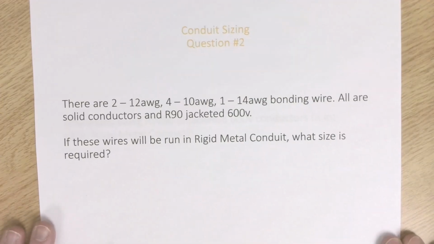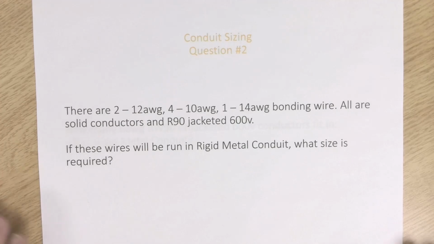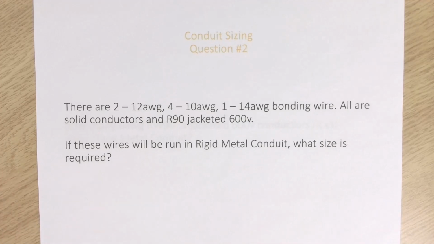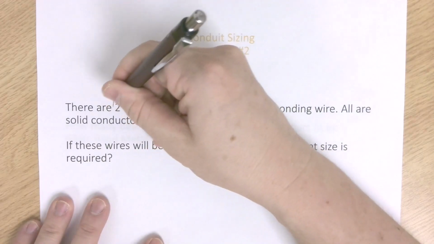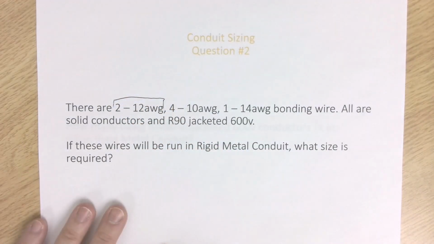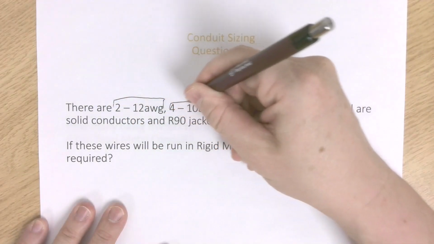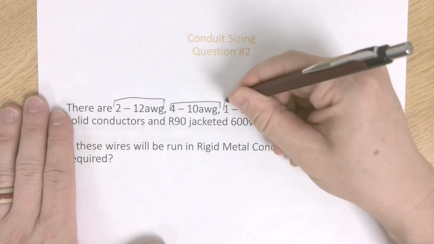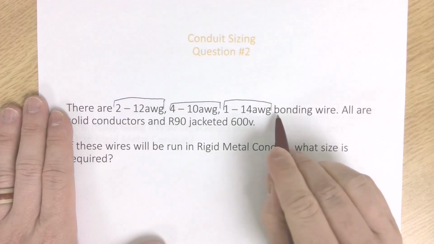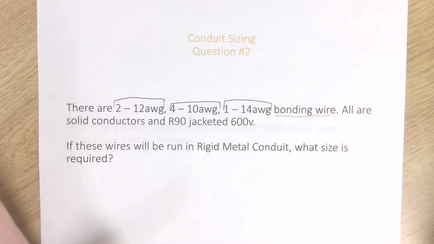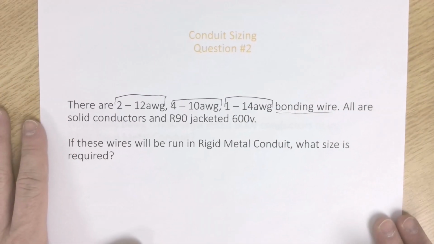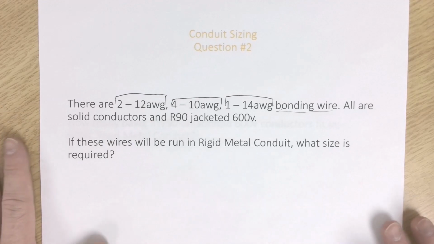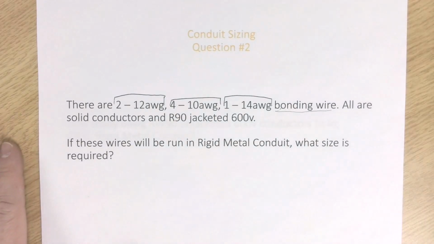Our next question gives us a couple different sizes. Okay, I think we can handle this. So we have 2 12-gauge. I have 4 10-gauge. Okay, cool. And I have 1 14-gauge, and it's my bonding wire. So that's going to satisfy my bonding means. That'll keep section 10 happy. We always have to keep section 10 happy.